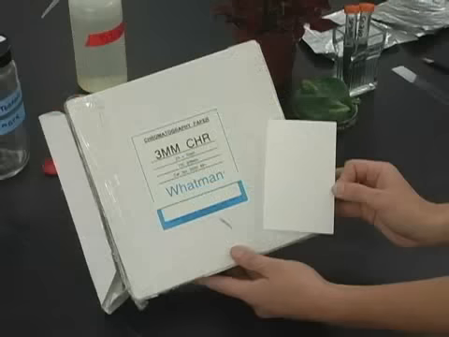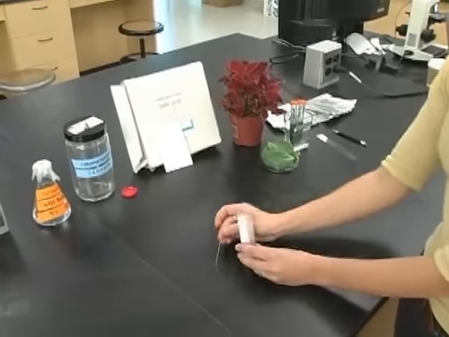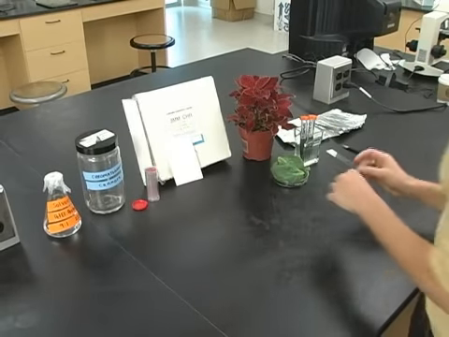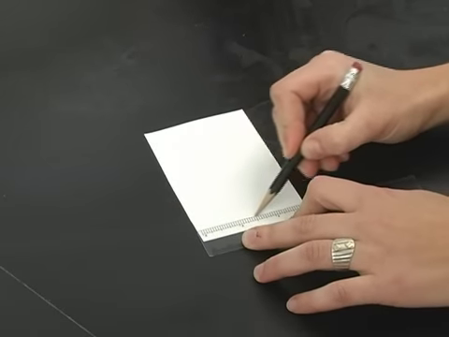Be careful to only touch the sides of the paper. This is so that you do not get grease or dirt on the front of the paper, as it will affect your results. And glass capillary tubes to put very precise drops of pigment extract onto the paper. Once you have assembled these materials, you will need to draw a line using a pencil a few millimeters from the bottom of your paper. This line will help you measure the rate of flow of your solvent and pigment.